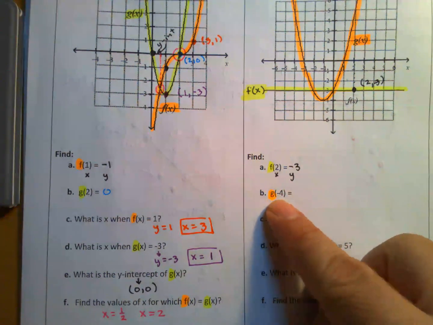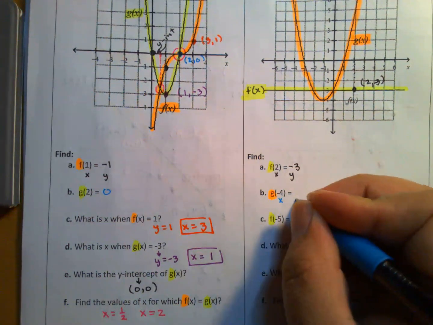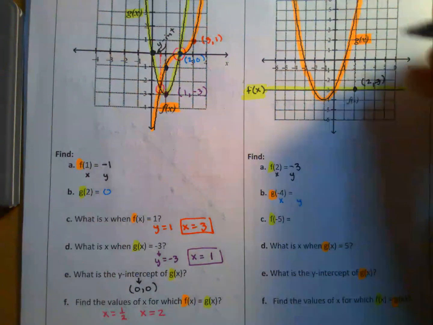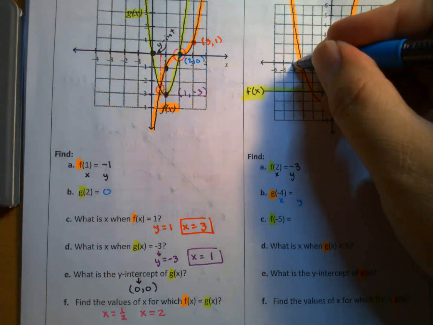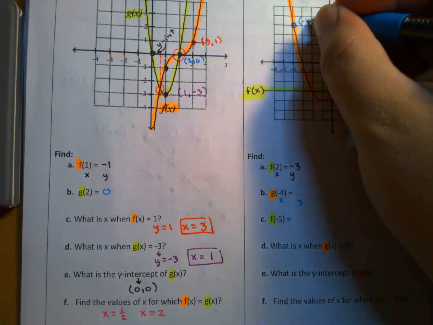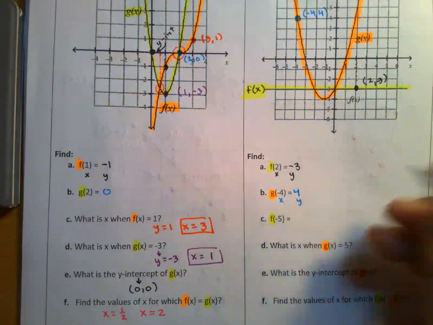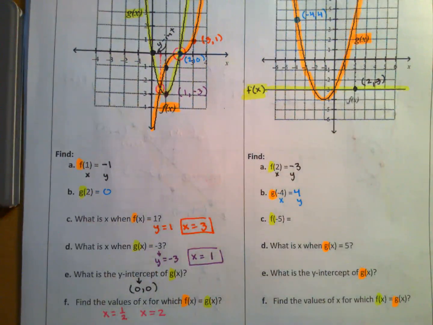And then it says, what's g of negative 4? All right, then I'm going to go to negative 4. There's my x. They want to know a y value. So negative 4, I'm making contact with the g function. All right, there it is. So it's negative 4 comma 4. So then my answer is 4. That's the y value for that point.